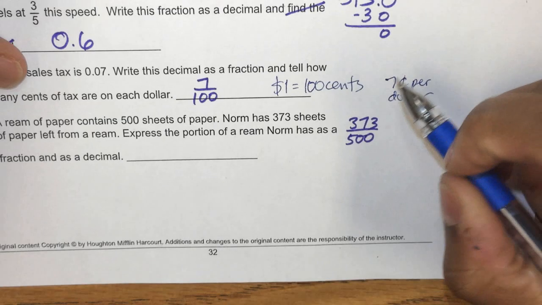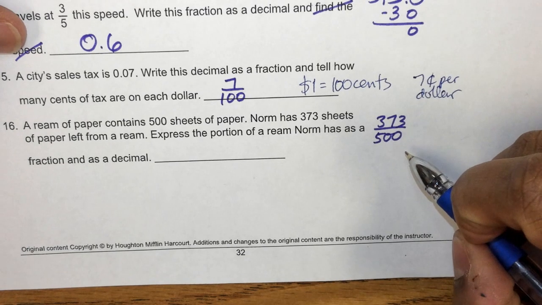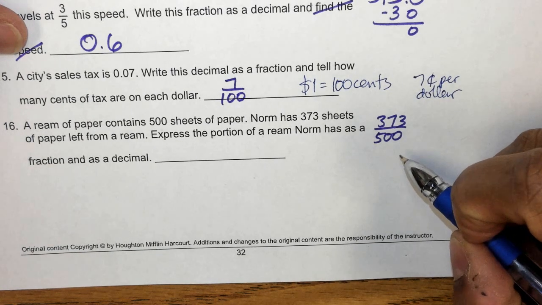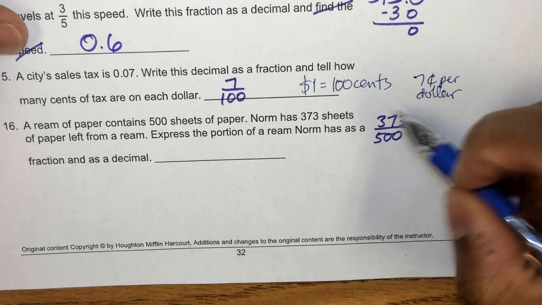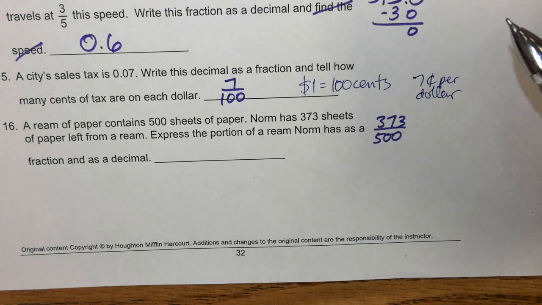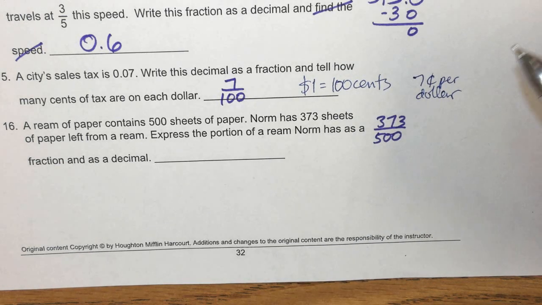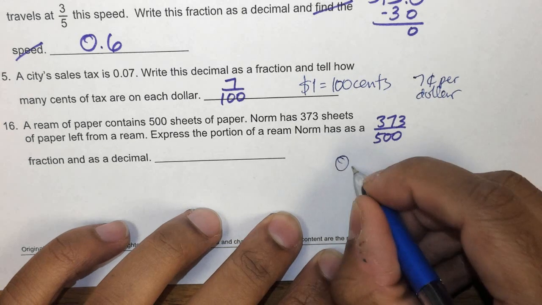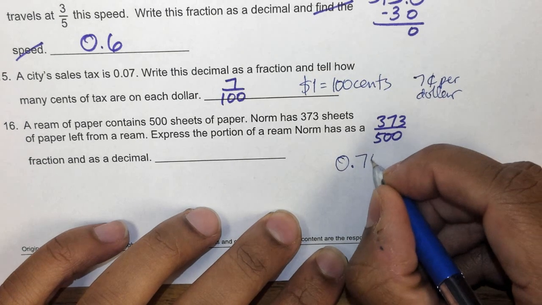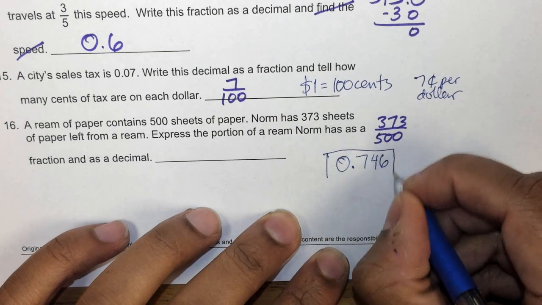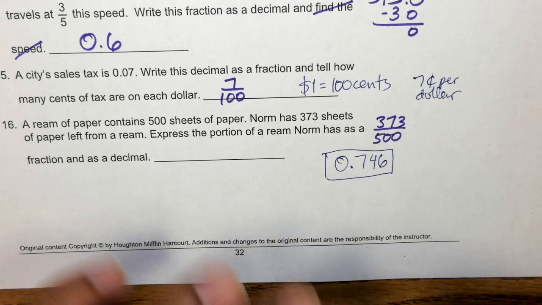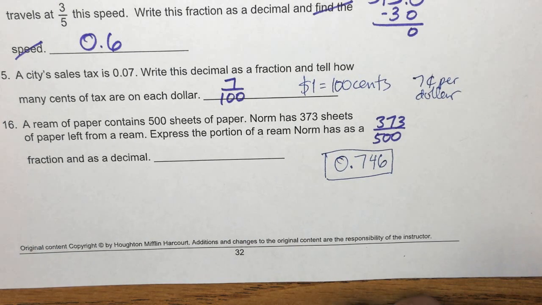And the last one, Norm has 373 sheets of paper left of a ream. A ream has 500 sheets. Express the portion as a fraction and decimal. When I look at it as a fraction, I know it's 373 over 500. When I convert that to a decimal, again, we divide the numerator by the denominator, we should get 746 thousandths. If you have a question on that particularly, you can check with me on Monday.